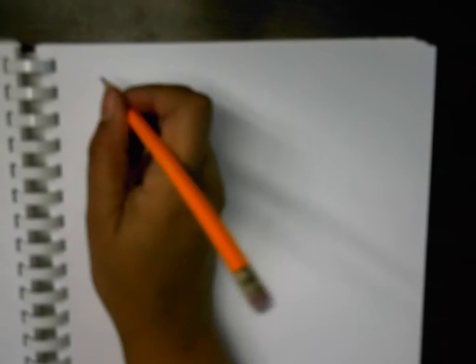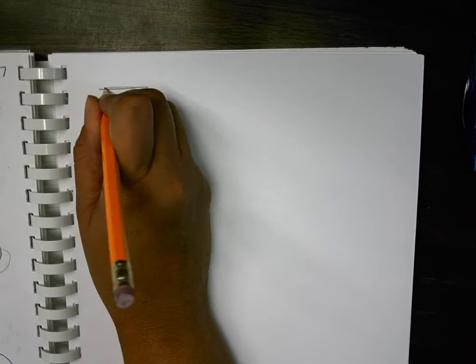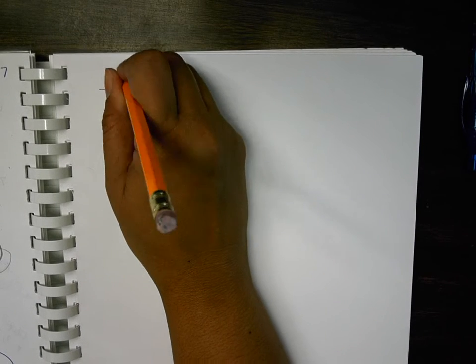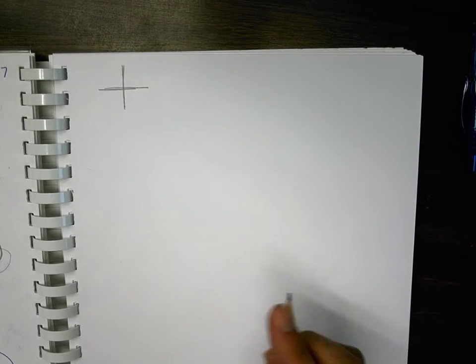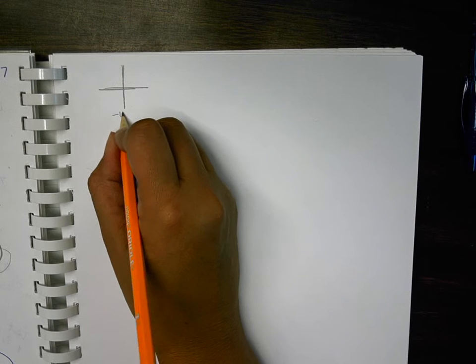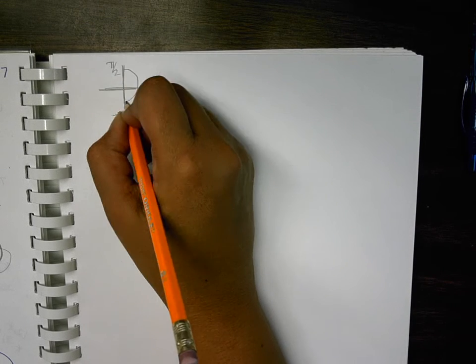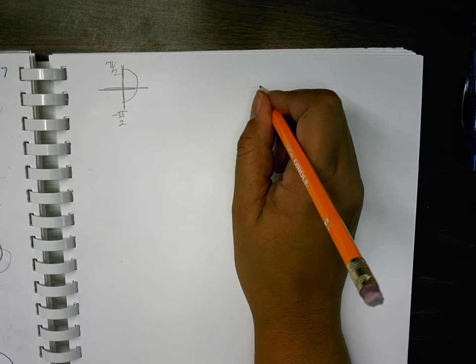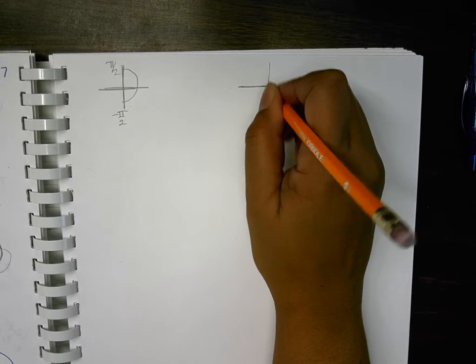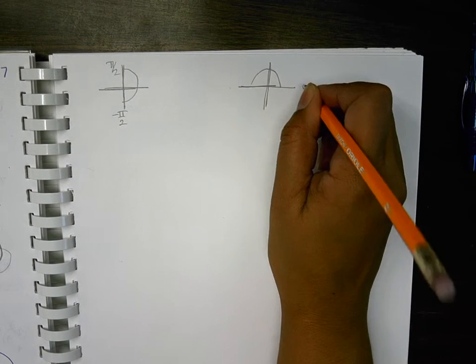So we're just going to quickly write down what it is that we just learned. Negative pi over 2 to pi over 2. Which one's on the right side? And we're going to review which one's on the top side. 0 to pi.